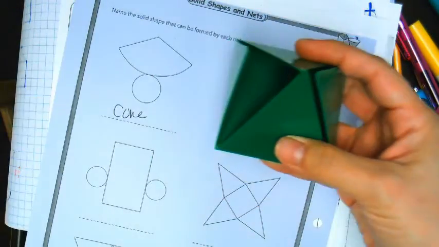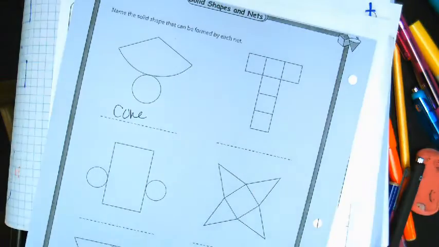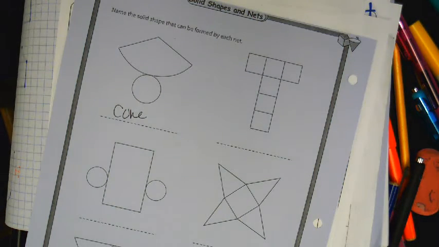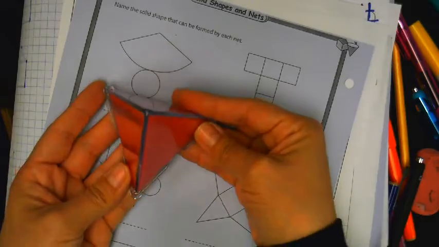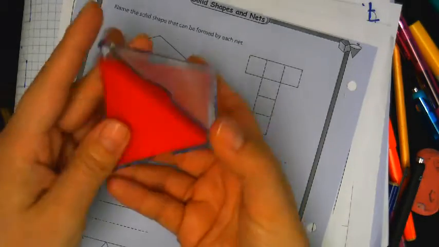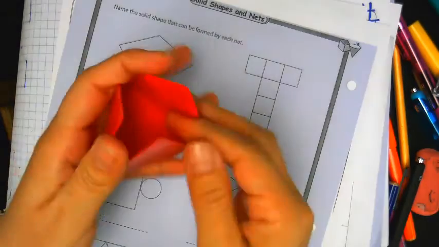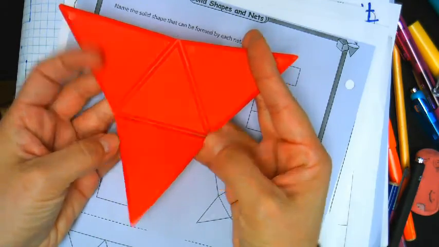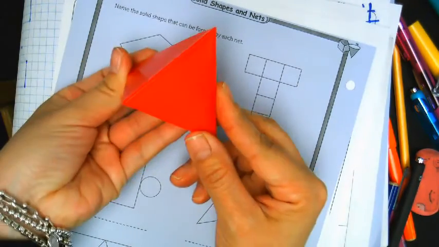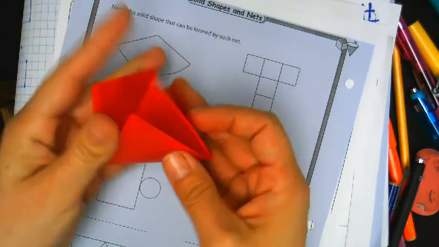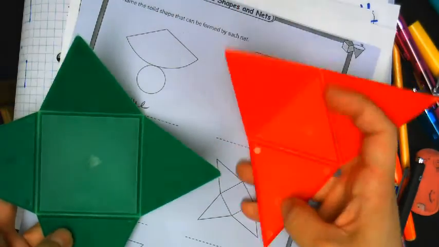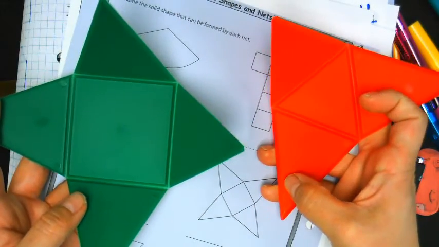Yep. The triangular pyramid has less. Yes. So this is a triangular pyramid. This is a triangular pyramid. The bottom is a triangle, so when I unfold it, it's a triangle. Okay? This is the cool part about triangles. So the difference between this and this is the base. You can see the difference between that and the base? Right.